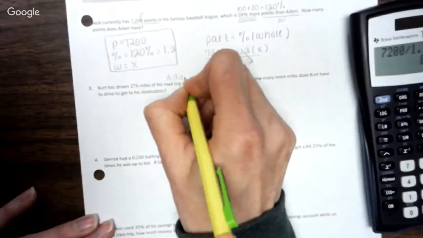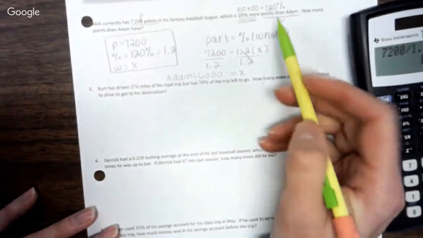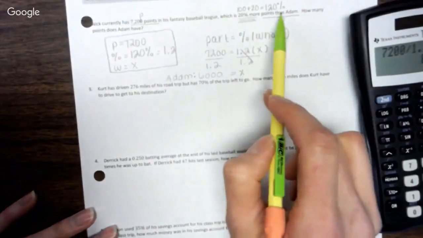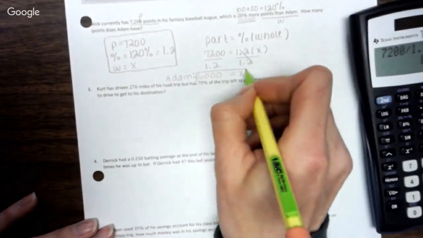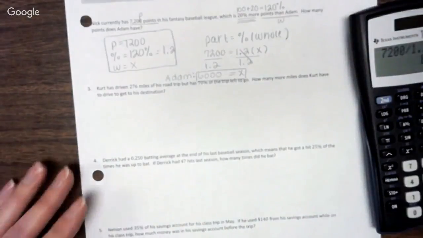Adam has 6,000. Now let's just make sure that makes sense. If Nick has more points than Adam, 7,200 is more than 6,000, that is true. So here we go. That's Adam's points.